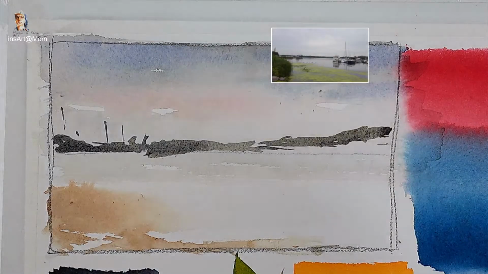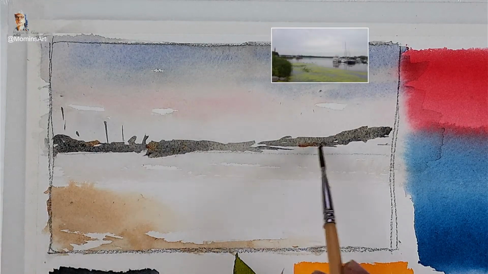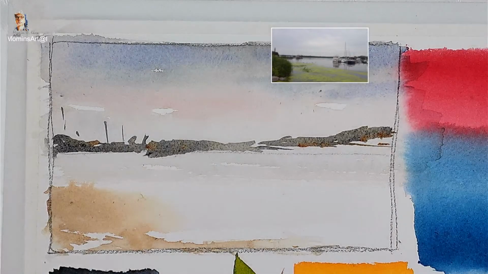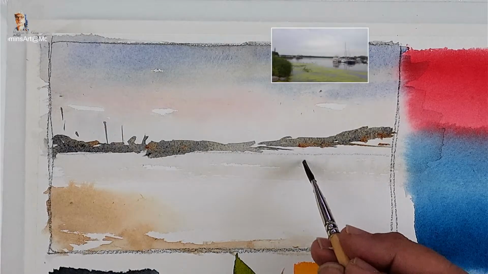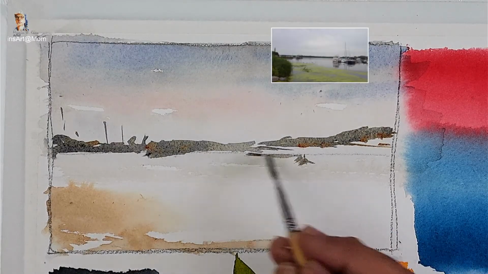It is done. Now I will work on the boat, because we have a very short amount of time. Get some gray color and start putting the boats here.